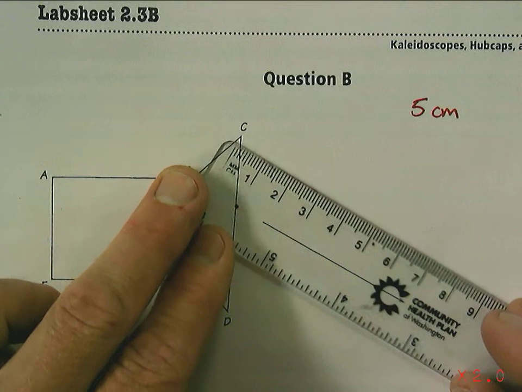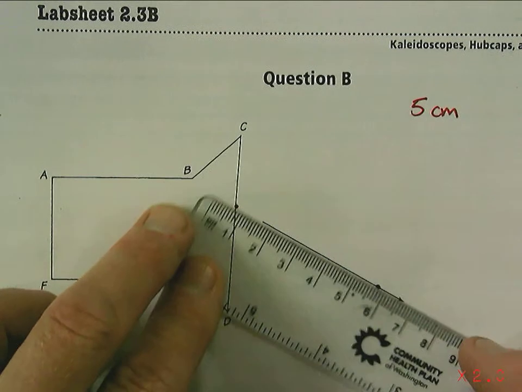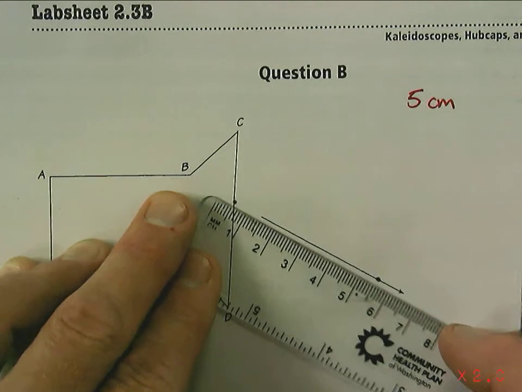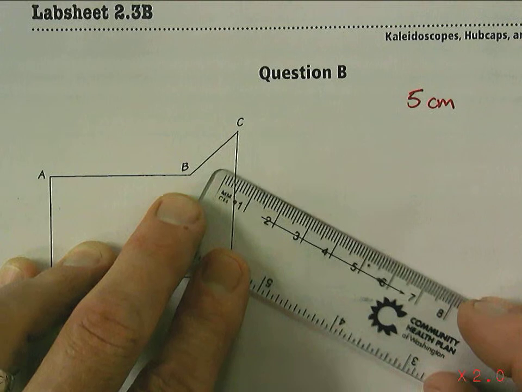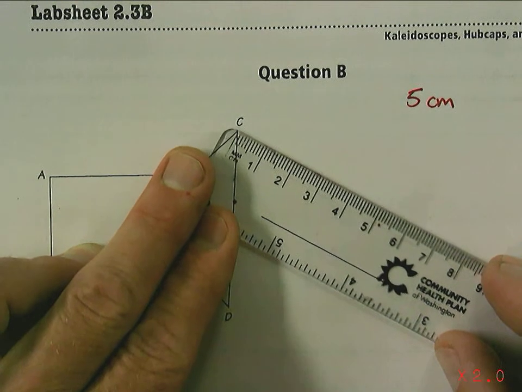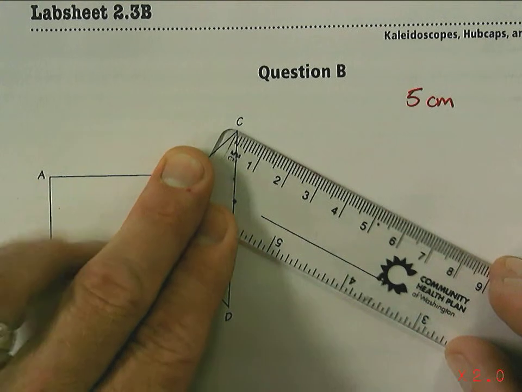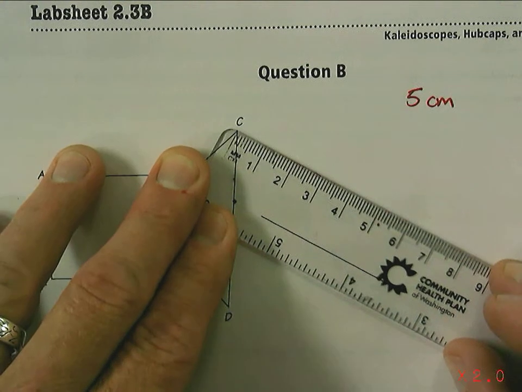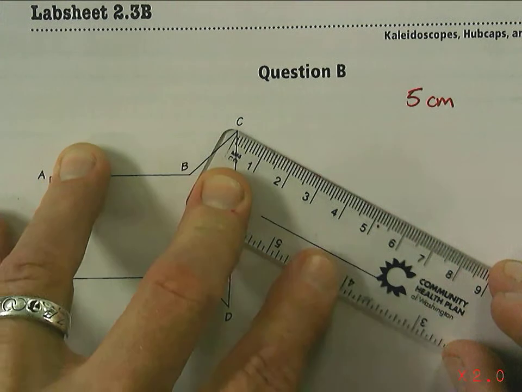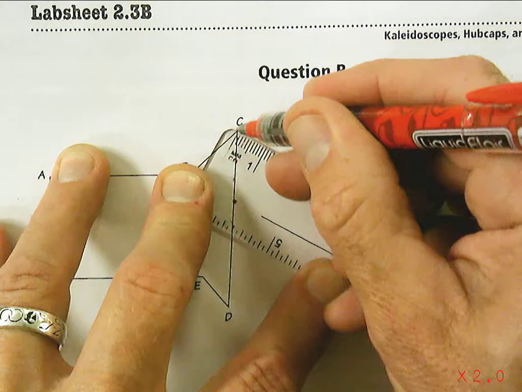Now I'm going to try to find point C and point D first. In other words, I want to make sure I'm going in this specific direction, so I'm parallel to that line, and then I'm going to put my ruler on C and make sure that I'm in line, and then go 5 centimeters from that point.